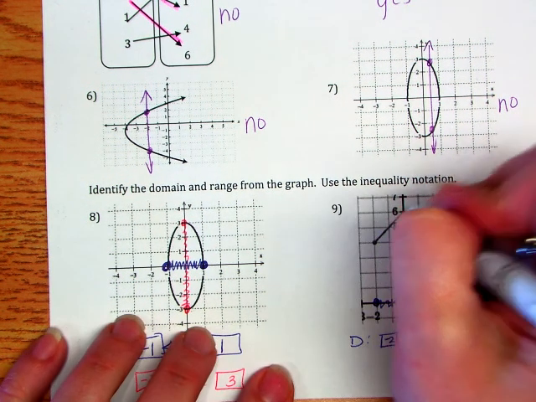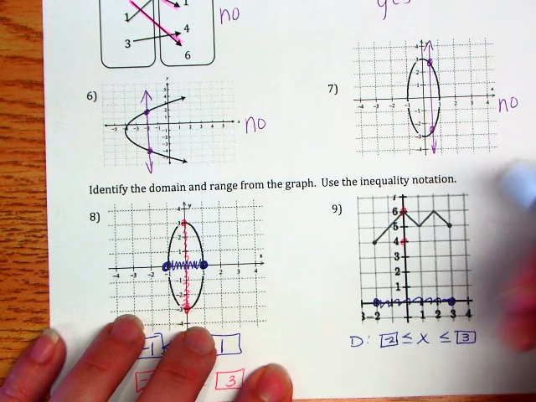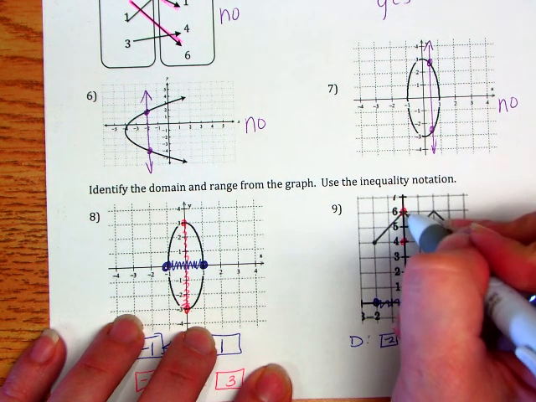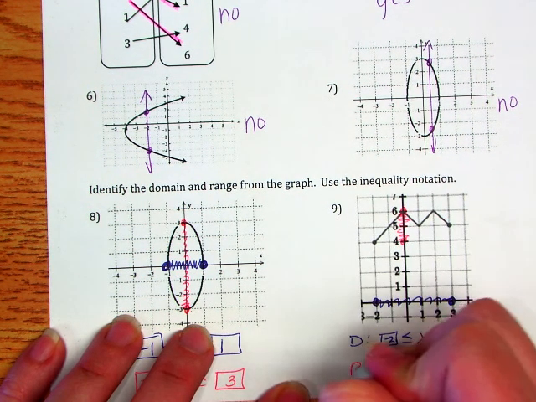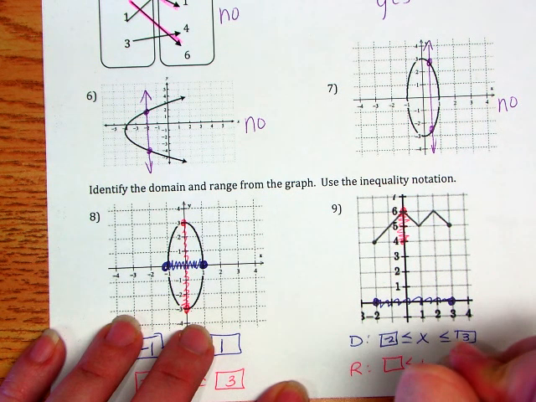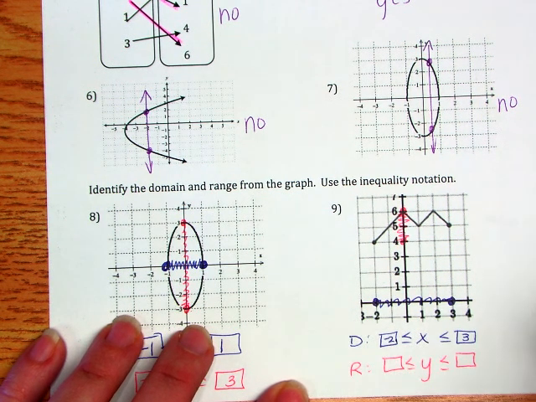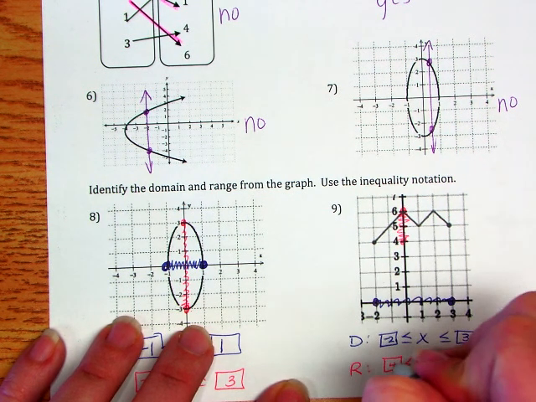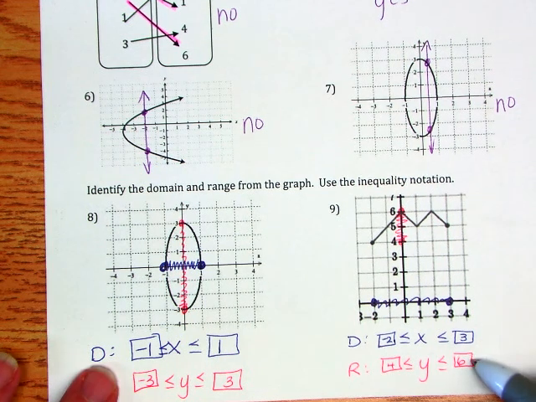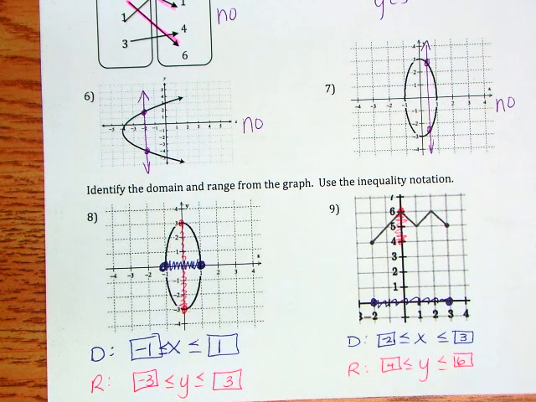My range, however, is only going to run between these 2 points, the southernmost and northernmost. So my range is going to run from 4 to 6. The biggest number goes to the right always.